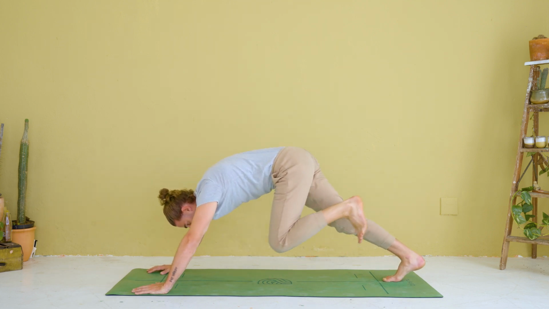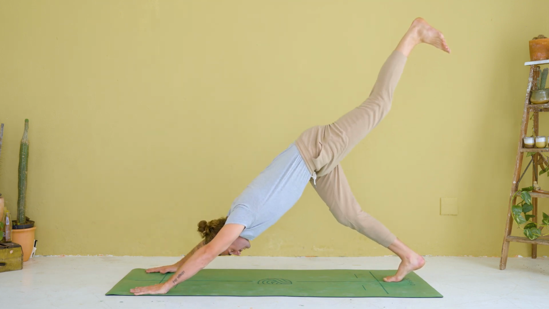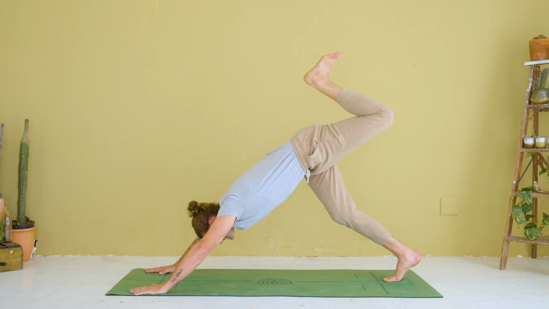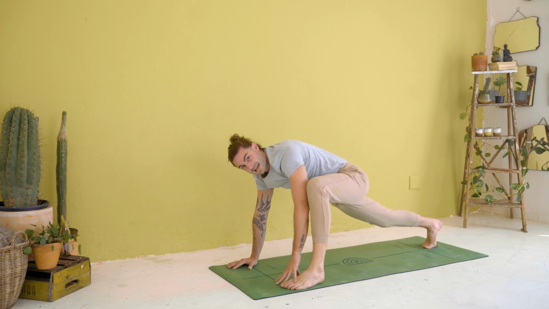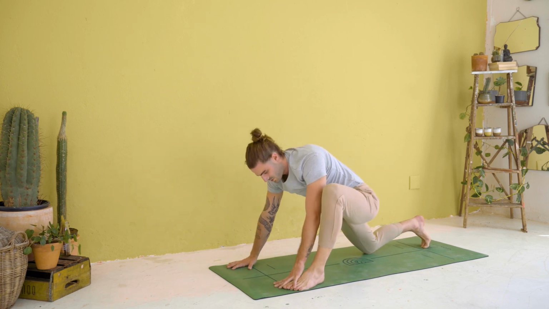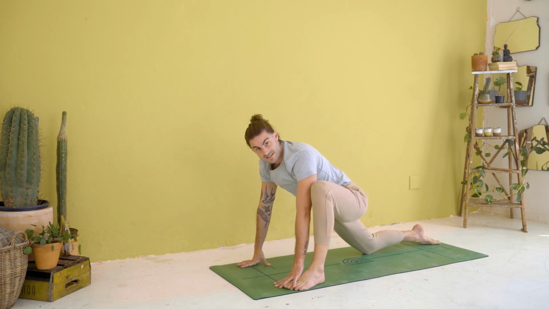Inhale, three-legged dog, left leg rises up, press the ground away. Exhale, runner's lunge. Gently place your left foot on the outside of your left hand and lower your right knee to the floor. You have some options here.